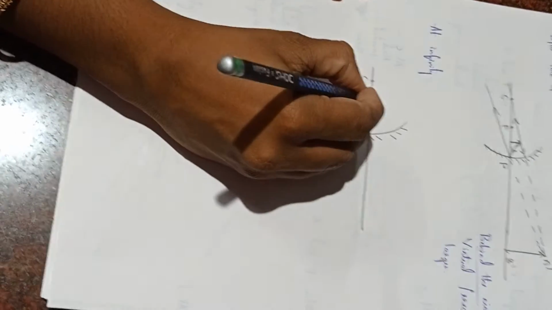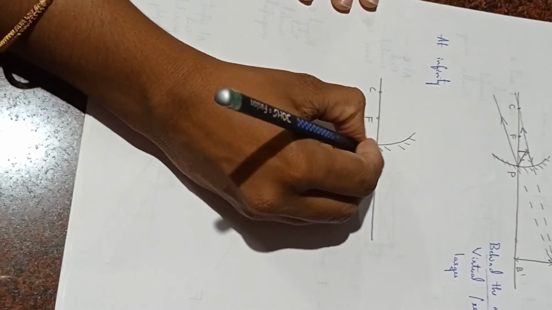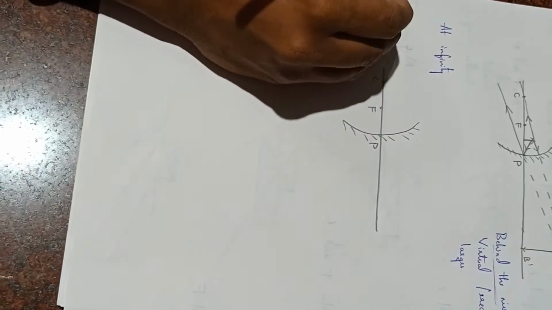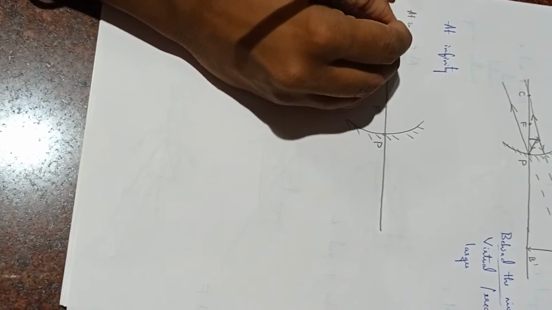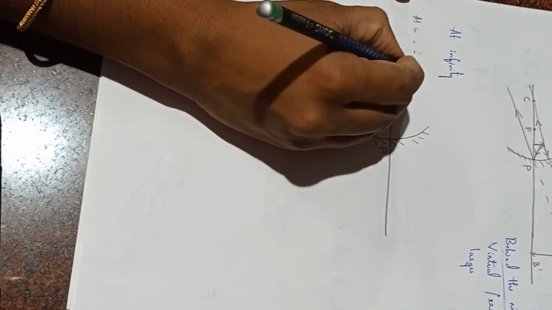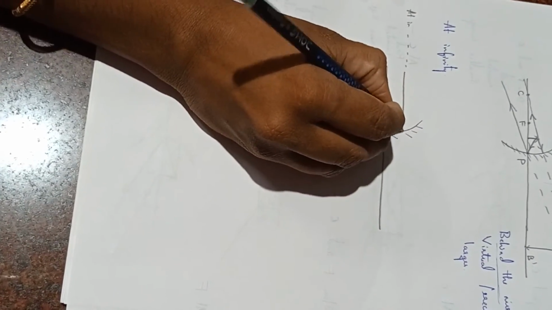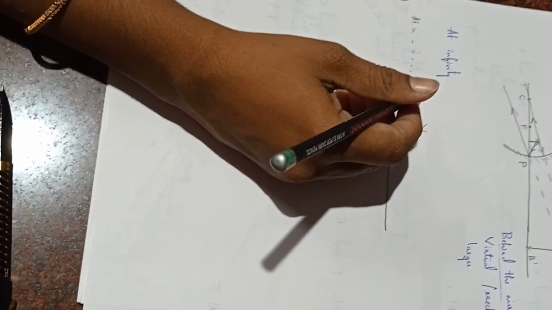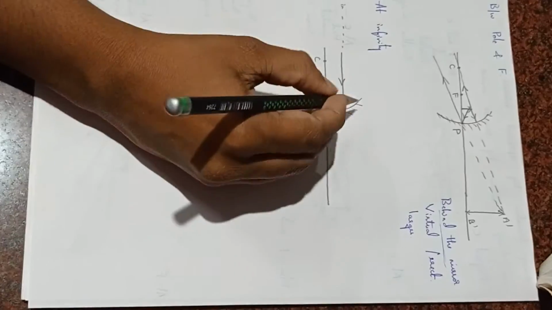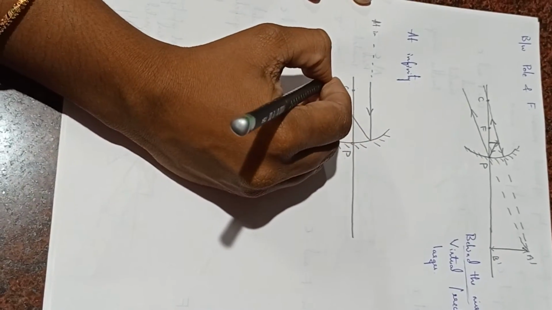This is your center of curvature, this is your focus, and here is the pole. Now from somewhere at infinity, the ray falls and is directed towards the mirror. What happens now? It passes through the focus, right?